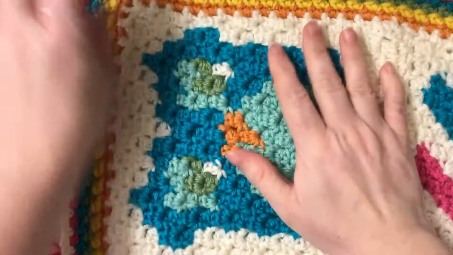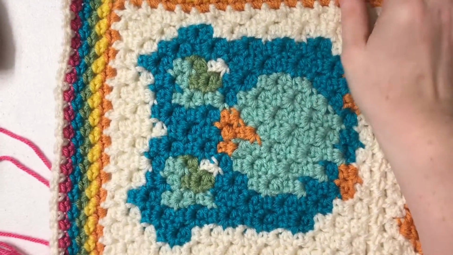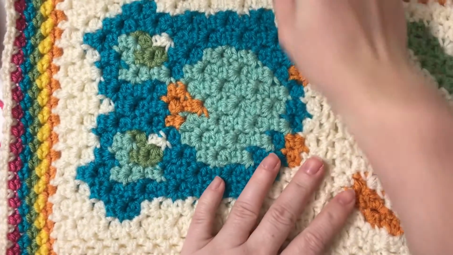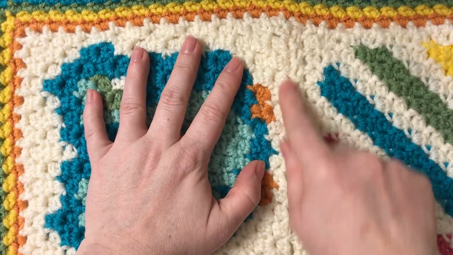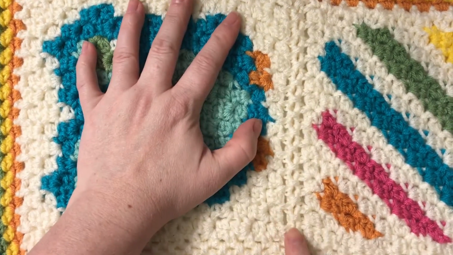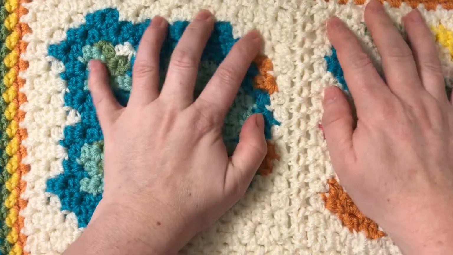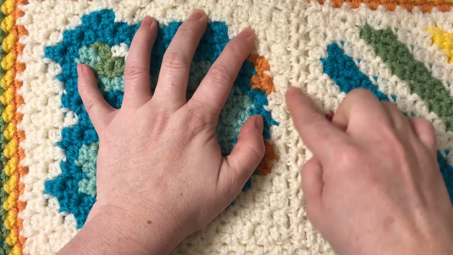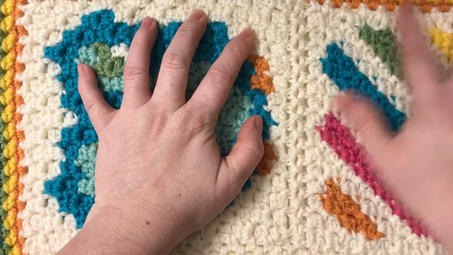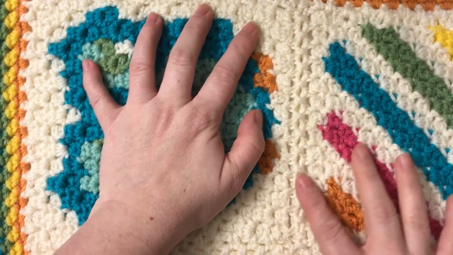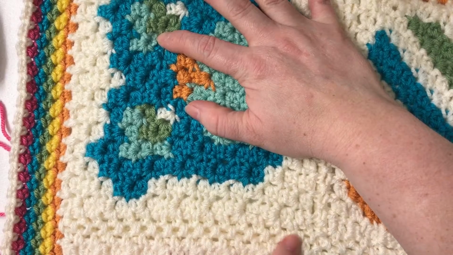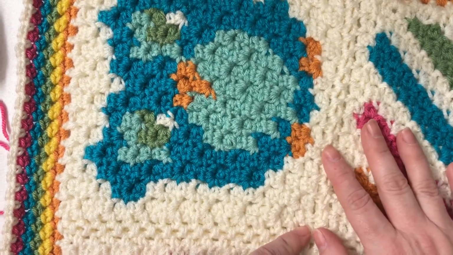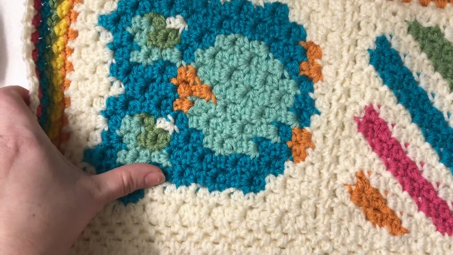Let's see. This is our owl square that we've been mostly referring to. You can see these are joined together, and it makes a cute little lacy join, and I just love the way that looks in between each of the squares. You can see it here as well, and it's also a very quick join method if you want to join several together all at once.